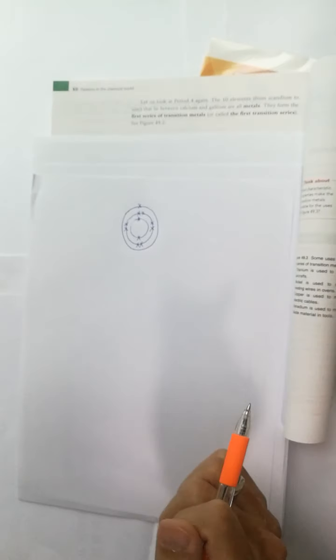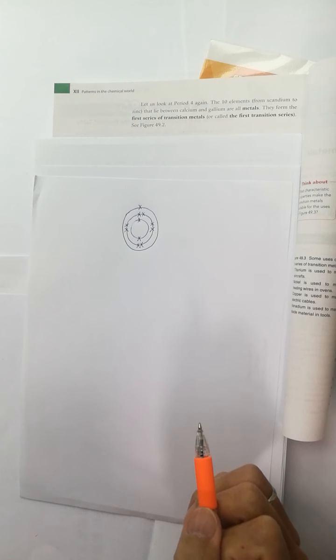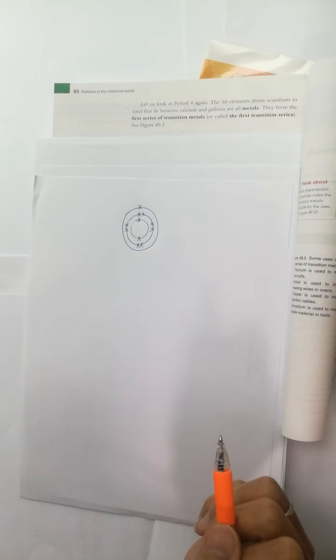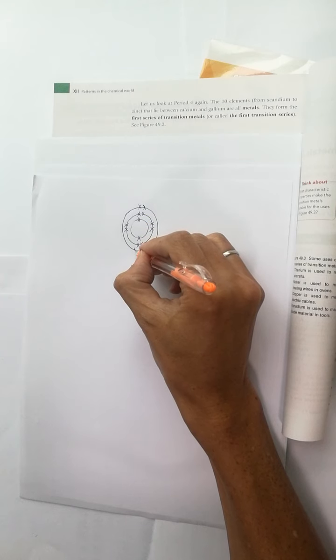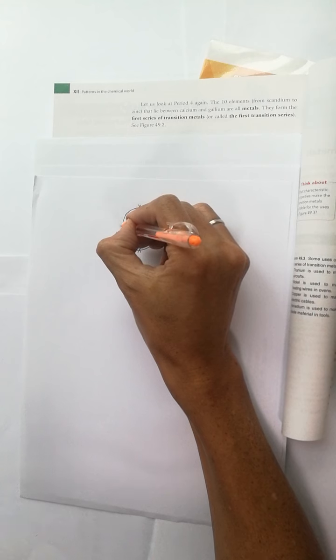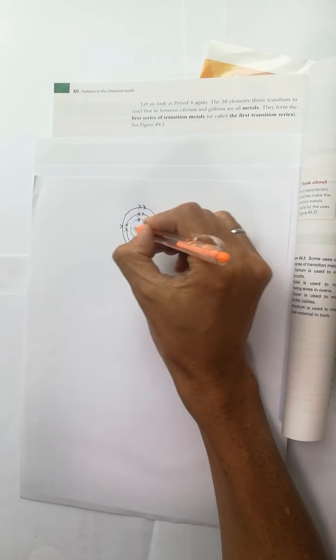Sodium has 11 electrons. The 11th electron should go to the third shell, because the second shell at most contains only 8 electrons. Then magnesium, aluminum, and silicon, phosphorus, sulfur, chlorine, and argon.